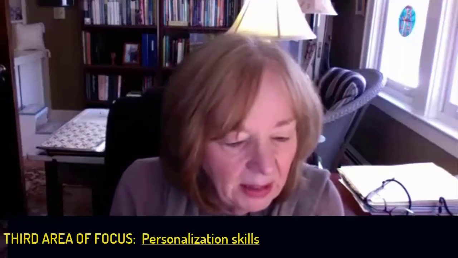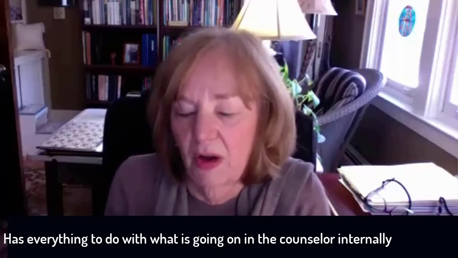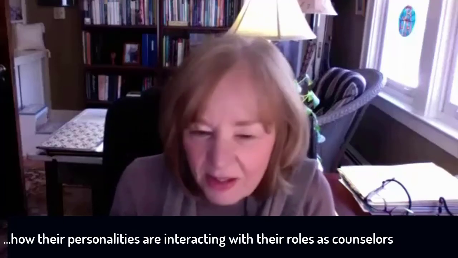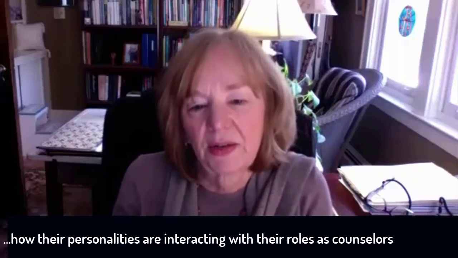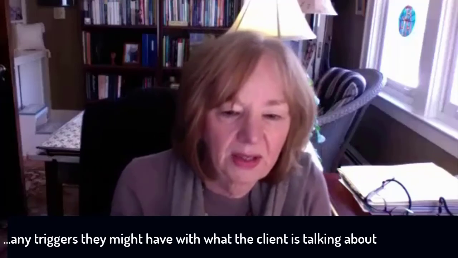And then finally, the personalization category has everything to do with what's going on for the counselor internally, how their personality is interacting with their role as counselor, their sense of humor, any triggers they might have with what the client's talking about, their cultural sensitivity, et cetera, et cetera. So those are the three focus areas. Those are the things you focus on then.